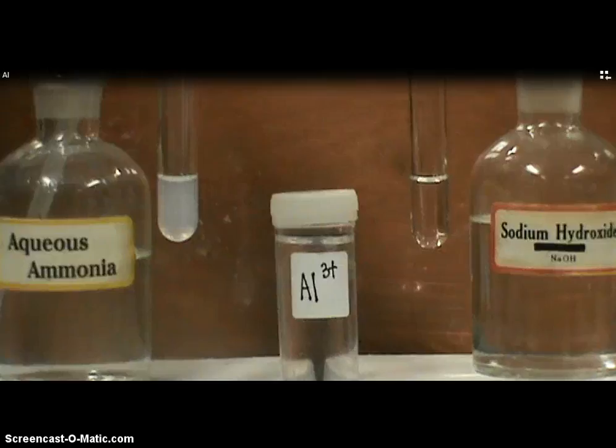Notice that both lead-2 ion and aluminum ion gave similar observations to the cation test. How then can we distinguish these 2 ions? Do discuss this with your respective chem teachers to find out more.